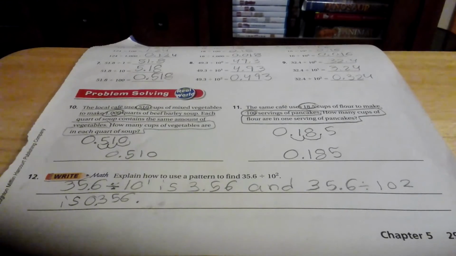Now when you get down here, you get to the explain how to use the pattern to find 35 and 6/10 divided by 10 to the power of 2. I wrote 300, wow, I thought that said 356. 35 and 6/10 divided by 10 to the power of 1 is 3.56.